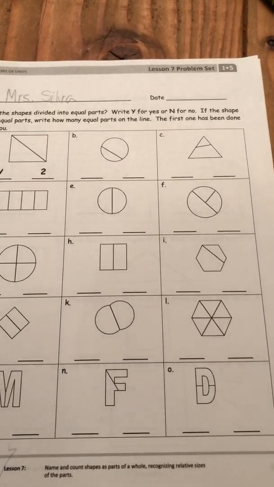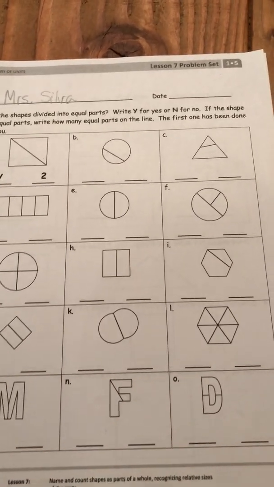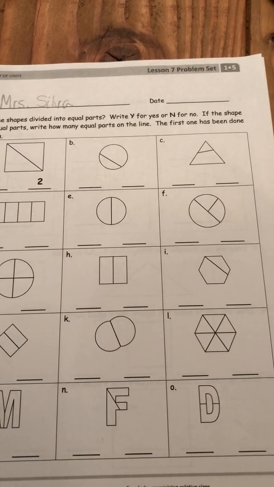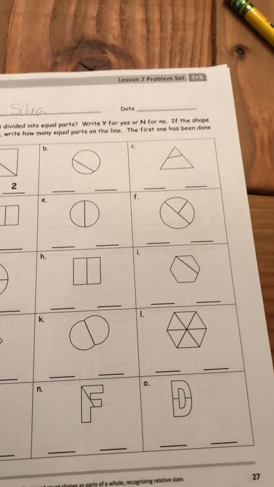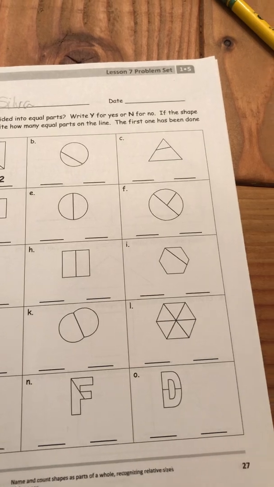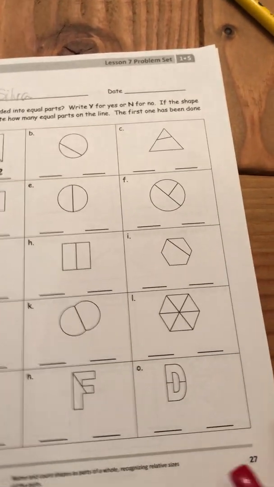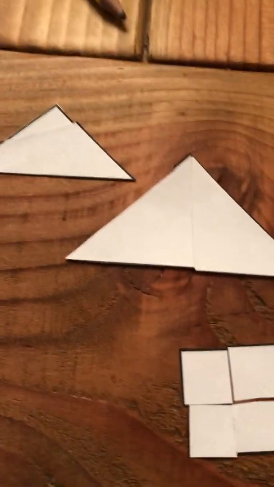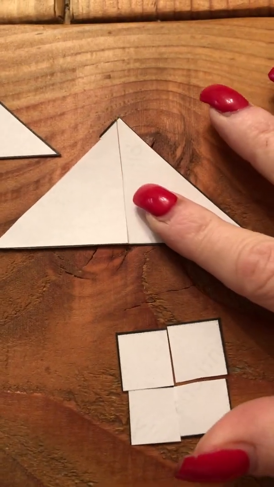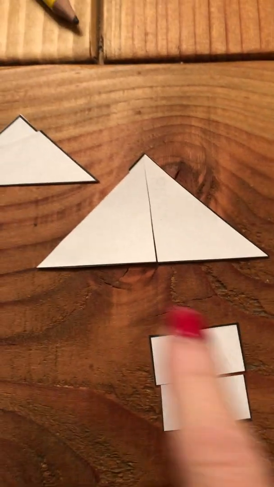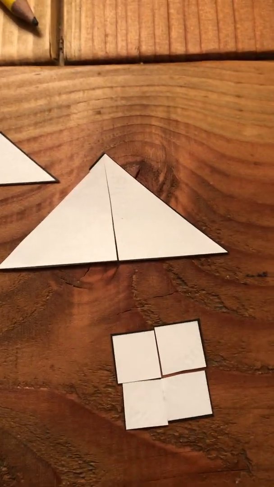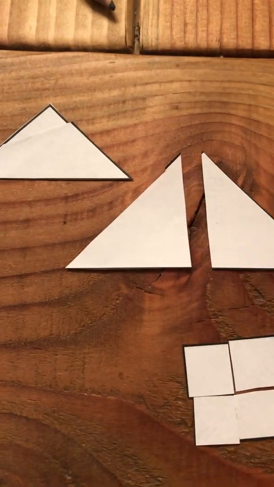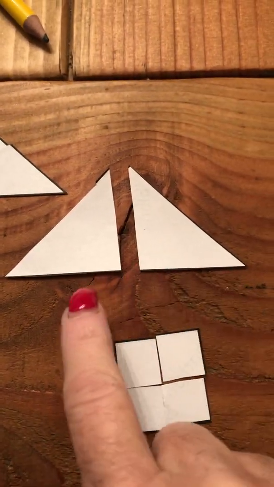Equal is an important word today. When we're talking about equal, it means it's the same. It's the same on both sides. So I'm going to have you look at some shapes. My first one I want you to look at is this triangle. All together it makes one triangle, and I cut it apart, and now there are two equal shapes.